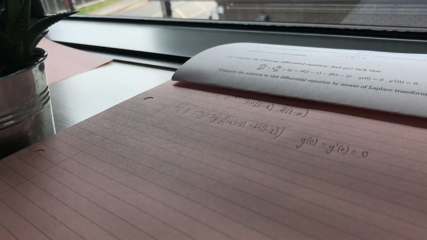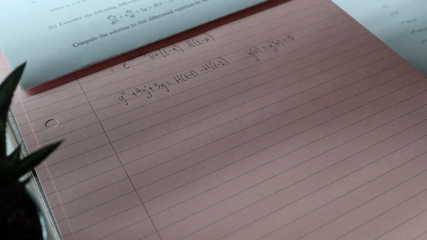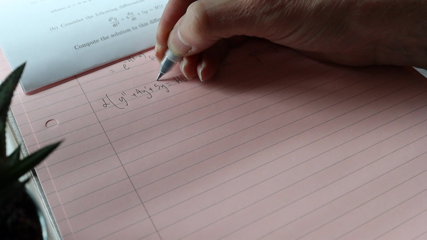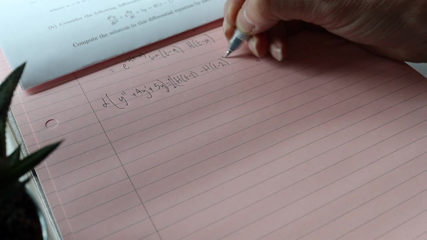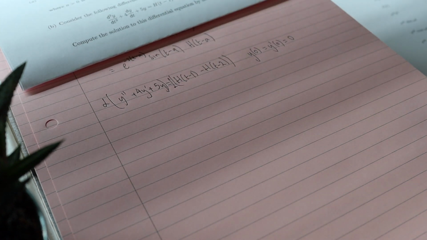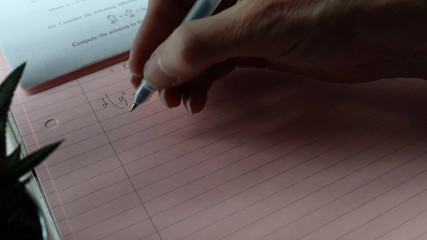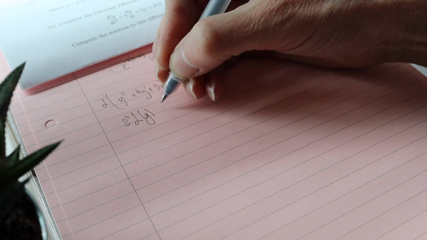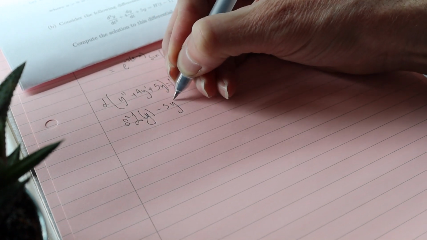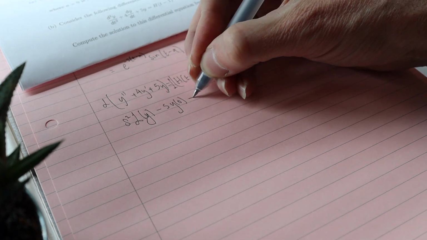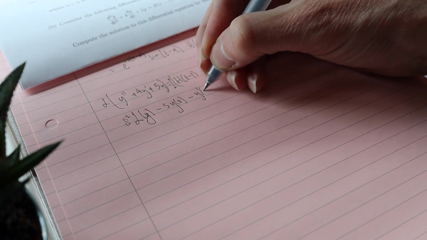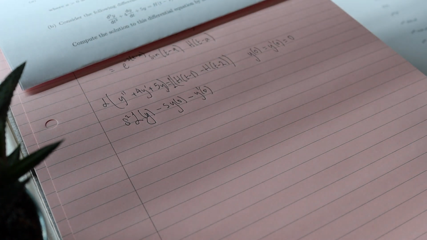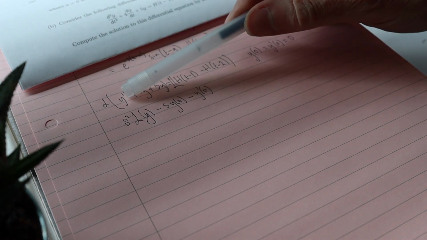What I'm going to do is take Laplace transforms of both sides. And we learnt what the Laplace transform of y double dash is. It's s squared L of y minus s y of 0 minus y dash of 0, and we derived that. So that's the Laplace transform of y double dash.